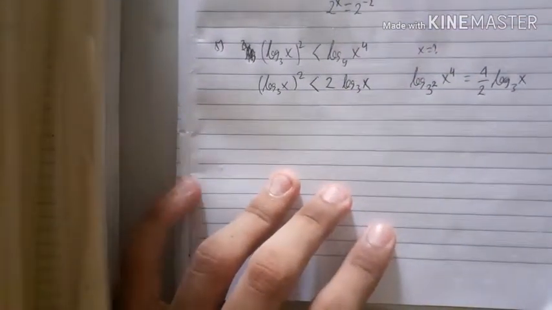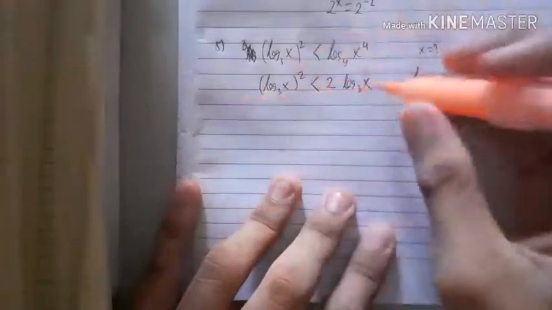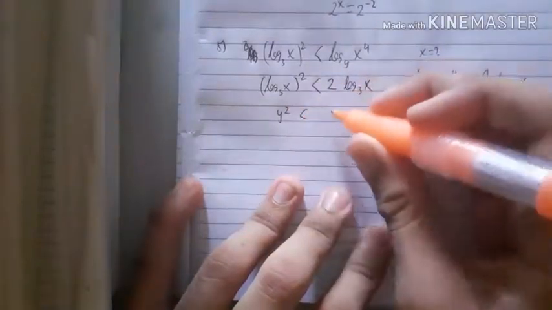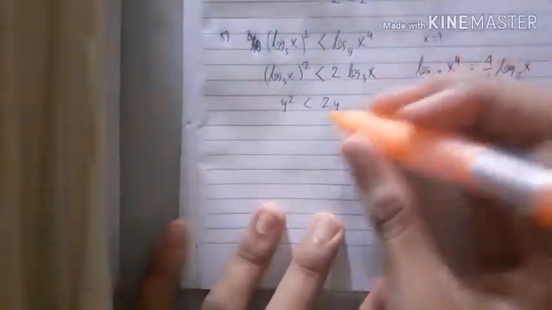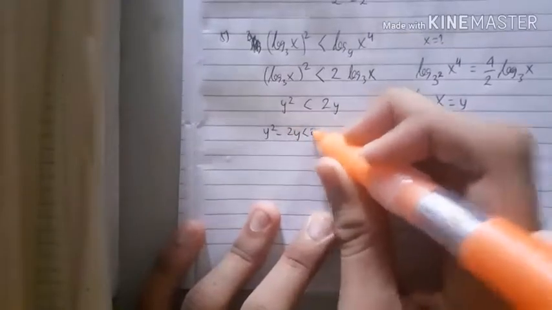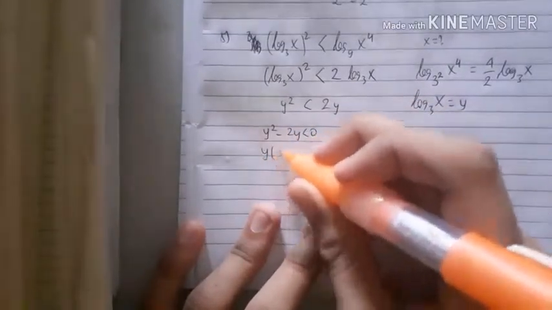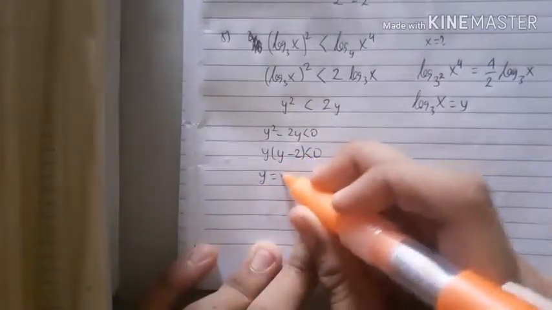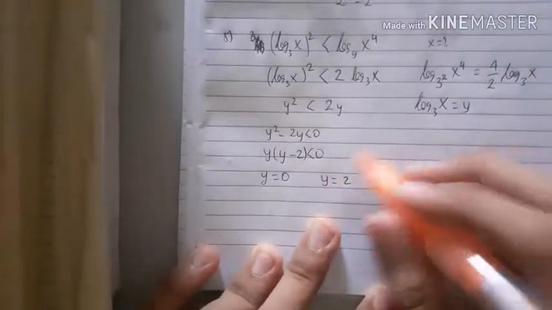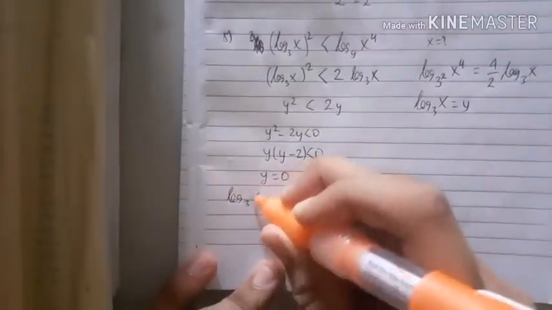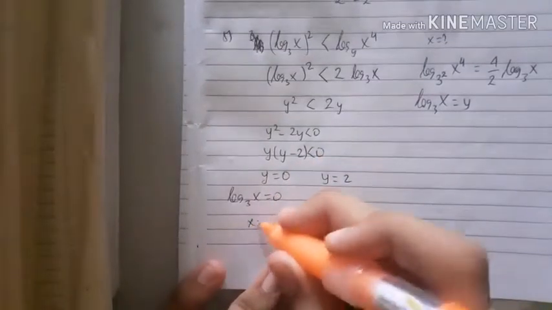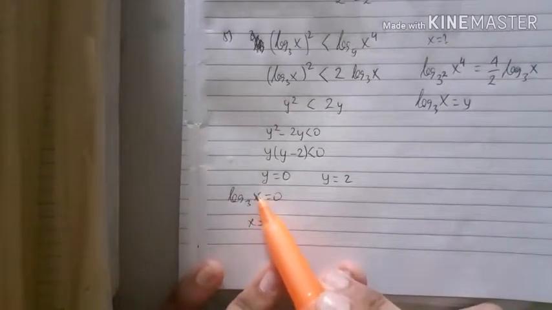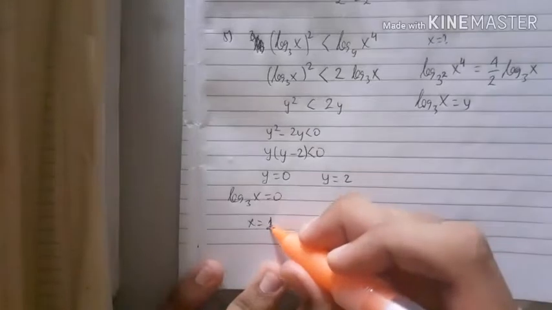And now to ease the calculation, we just assume that logarithm with base 3 of x is y. So y squared less than 2y. So now we can find it. So y squared minus 2y less than 0. So y times y minus 2 equals 0. We factorize it. So there is y equals 0 and y equals 2. Since y is logarithm with base 3 of x equals 0, for this one, x is 1. Remember, any logarithm with any base, and here the number is 1, that is always equal to 0.